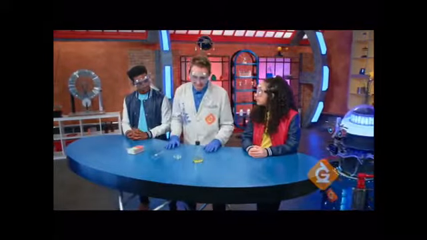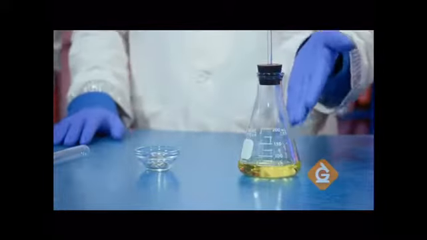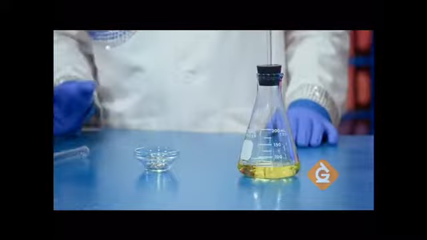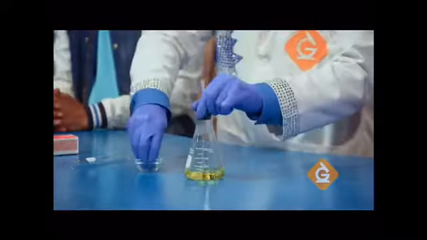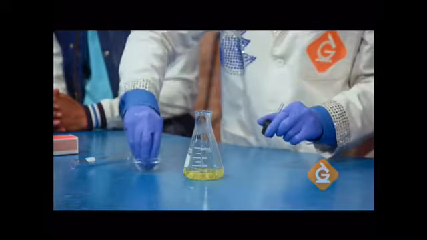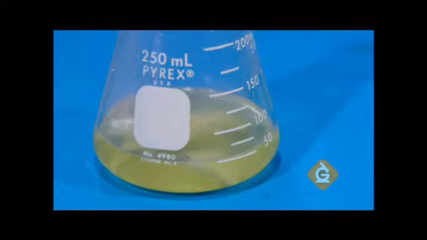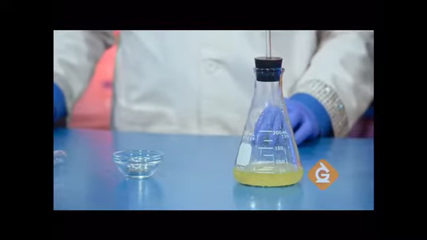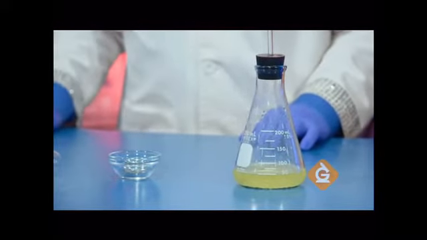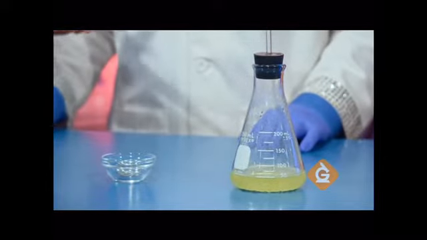Let's try another one. This time, we're going to use this yellow liquid and this zinc metal. I'm simply going to take some of the metal and pour it inside. What do you think is happening? Well, this must be a chemical reaction because there wasn't any gas. I mean, there's a lot now. But maybe the liquid's just boiling, which will make it a physical change.